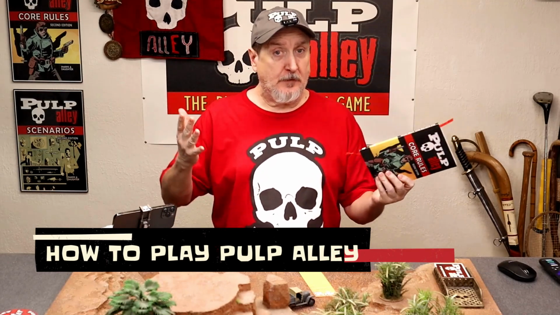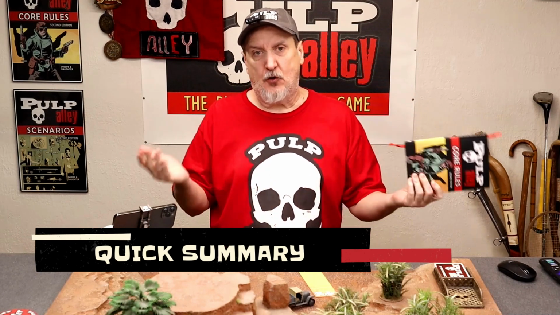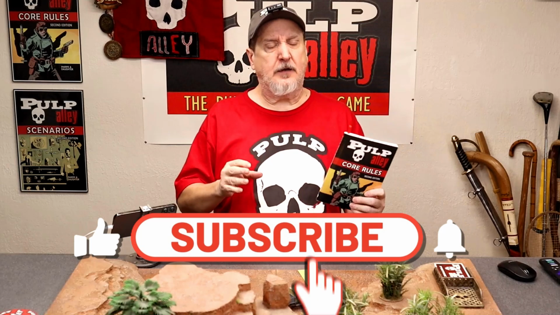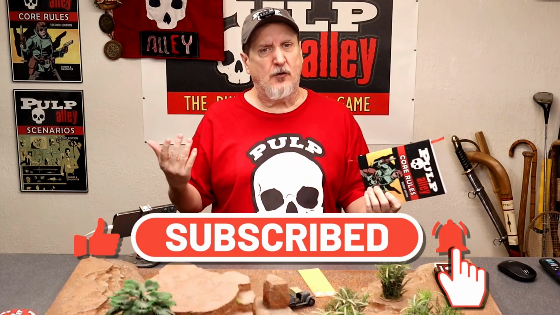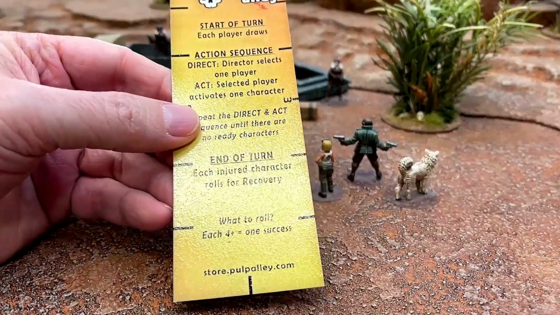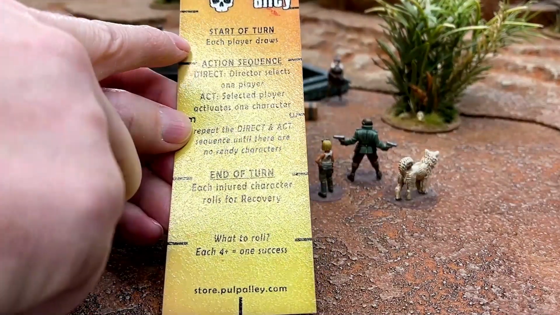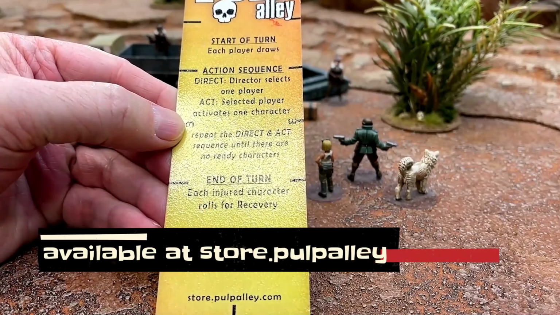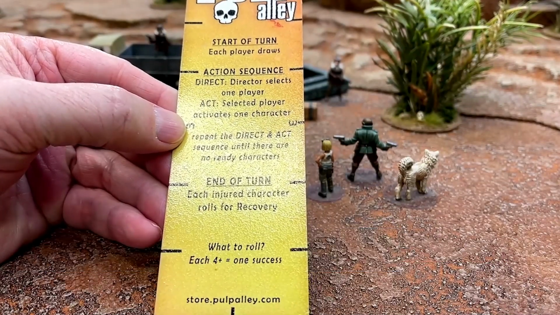Game. Specifically for this video, we're going to do a short summary of the turn sequence. Going to go through it pretty quick, not going to touch on a lot of detail, but just a real quick summary. So there is a really cool summary on this bookmark here. You have the start of turn, you have the action sequence, and then you have the end of the turn. Those are the three basic sections of the game.